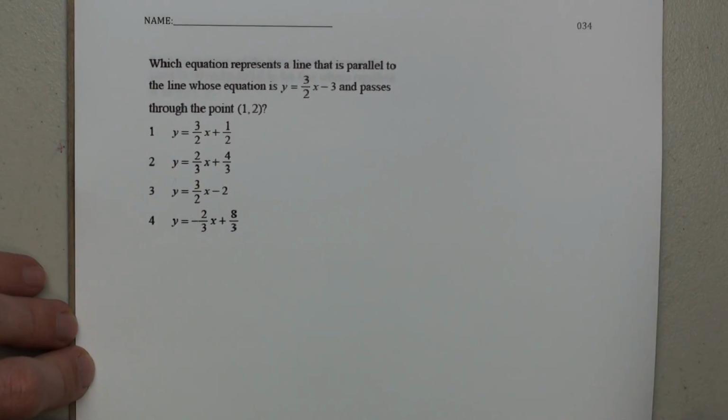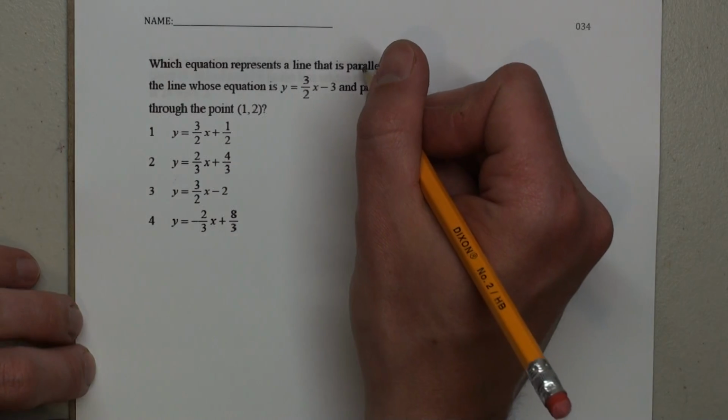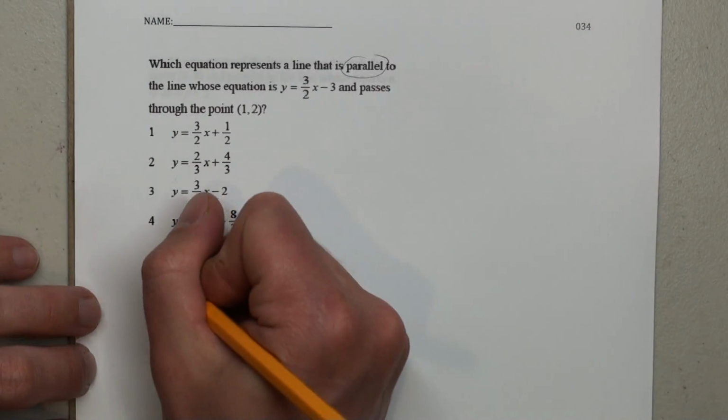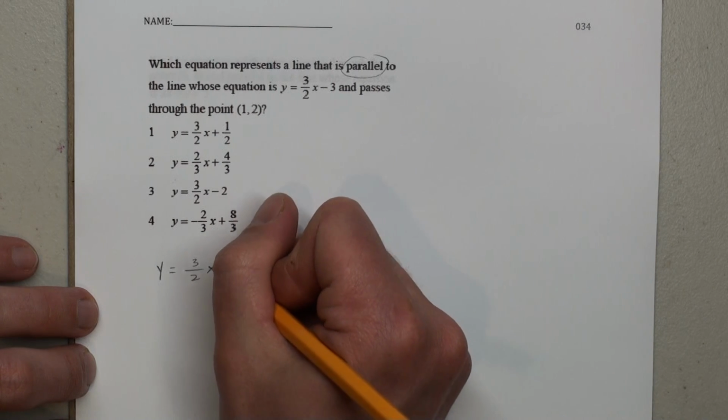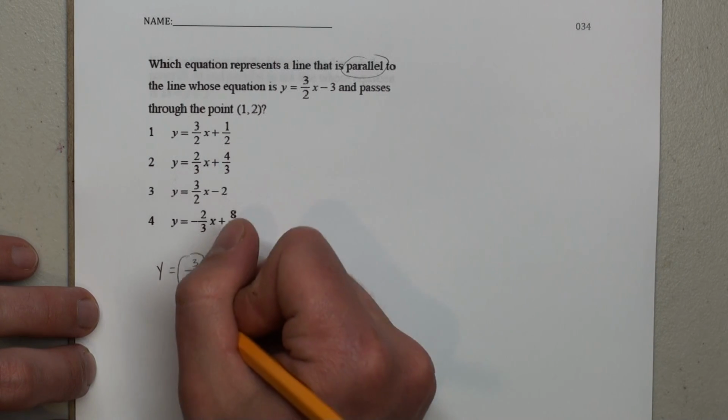Getting there, we're getting there. Okay. Same deal. They were nice to us again. I hope they do this to you guys on this Regents, but they probably won't.